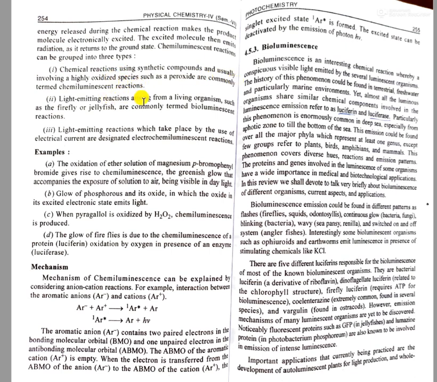Then light emitting reactions arising from a living organism such as a firefly or jellyfish are commonly termed bioluminescent reactions, because biological organisms are involved. And then light emitting reactions which take place by the use of electrical current are designated as electrochemiluminescent reactions.